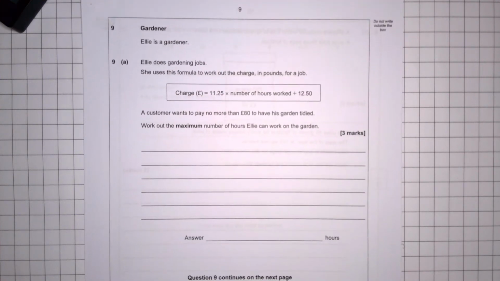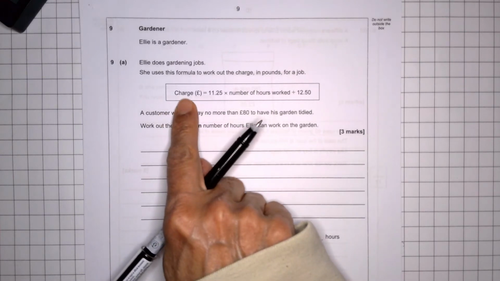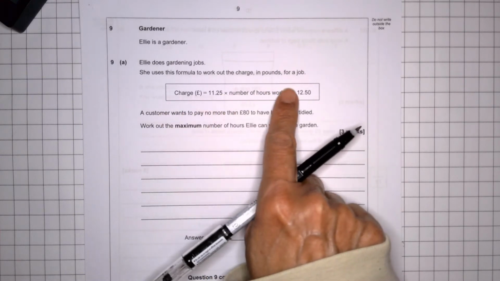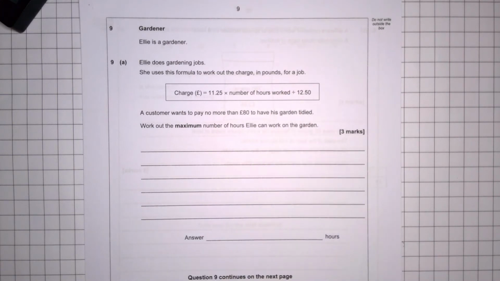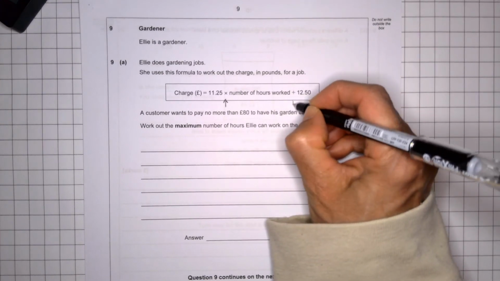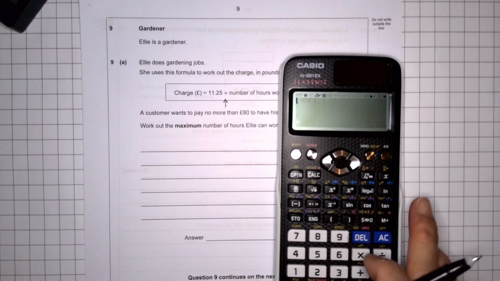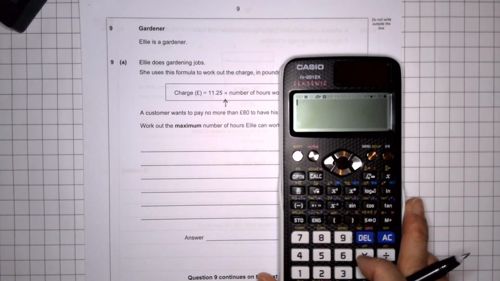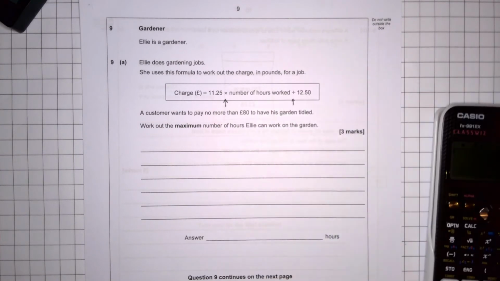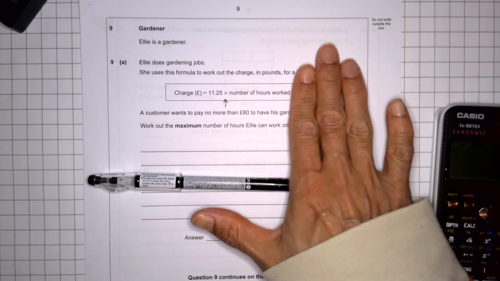So this is a trial and error one, where you could try different things out and see how much it comes out to, or you could work backwards. So you could work backwards by working out that that's a charge with £80 and working backwards to find the number of hours, but we're going to do it by trial and error. Okay, now notice there's a multiplication and an addition. If you're using a scientific calculator like I am, it will do the order of operation automatically, but if you're using a more simple calculator, make sure that you do the multiplication part first and then afterwards add your £12.50 onto it.